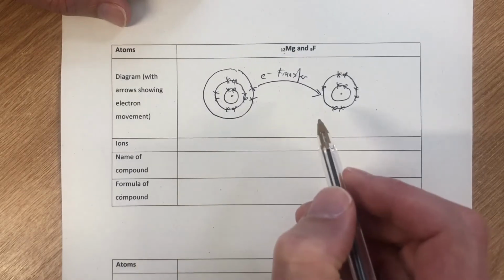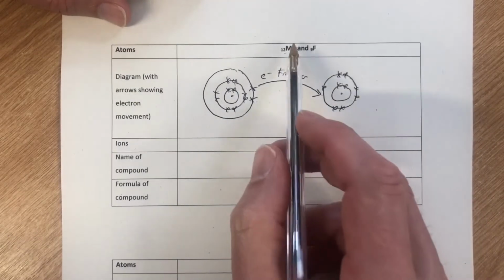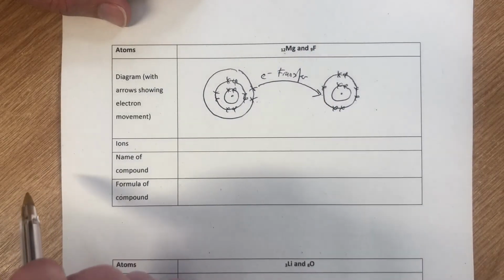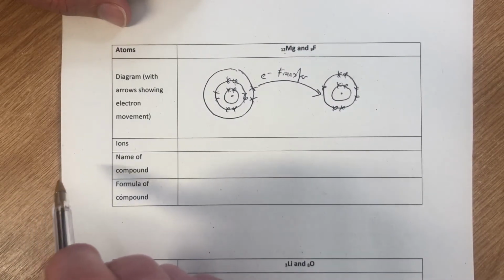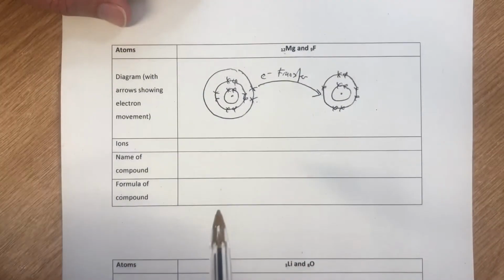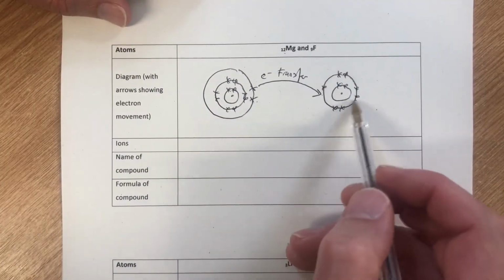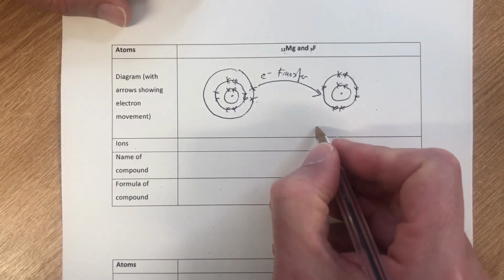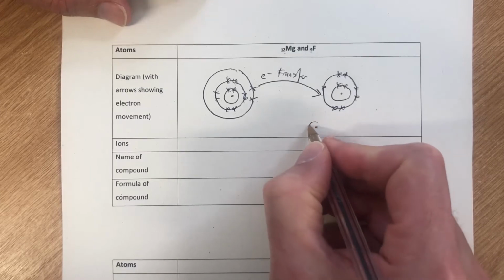So the only thing you can do is either draw another magnesium or draw another fluorine. That's all you can do. So which should we do? Well, this magnesium wants to lose electrons. So what is accepting the electrons? Answer, the fluorine is accepting the electrons. So we need to draw a whole other fluorine. Let's just do it down here. I haven't left myself a huge amount of space, have I?